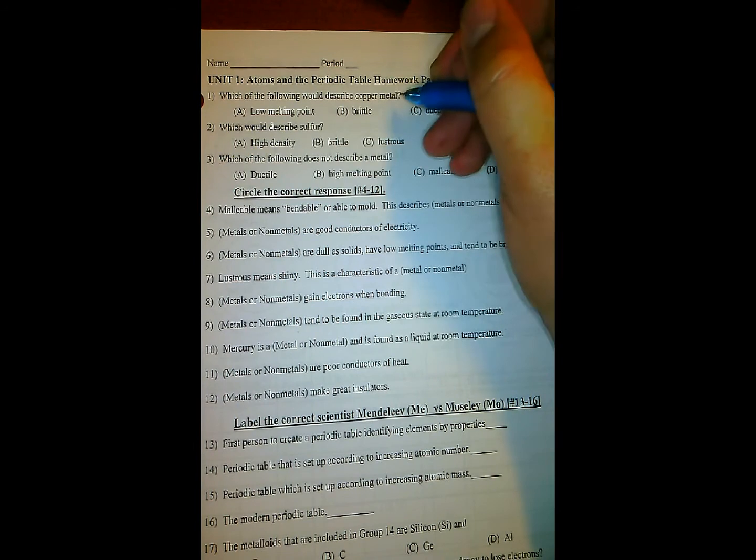Good morning. Today we'll be working on the Unit 1, page 1 and 2 homework. We'll start with number 1. Which of the following would describe copper metal?